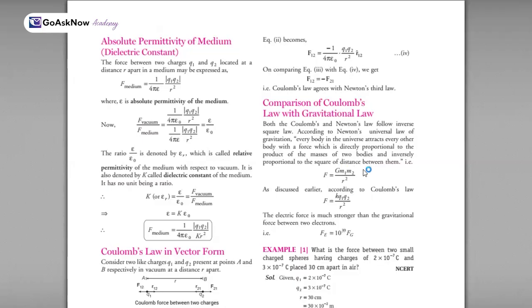And the similarity is that the force is written similarly. In the gravitational law you have the force equal to G m1 m2 by r square. You can observe that it is analogous to F equal to k q1 q2 by r square. Here G is replaced by k, m1 is replaced by q1, m2 is replaced by q2, and r square is similar to r square.